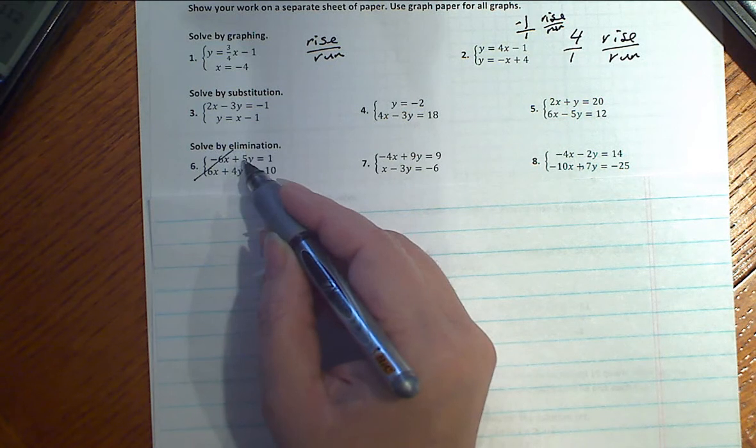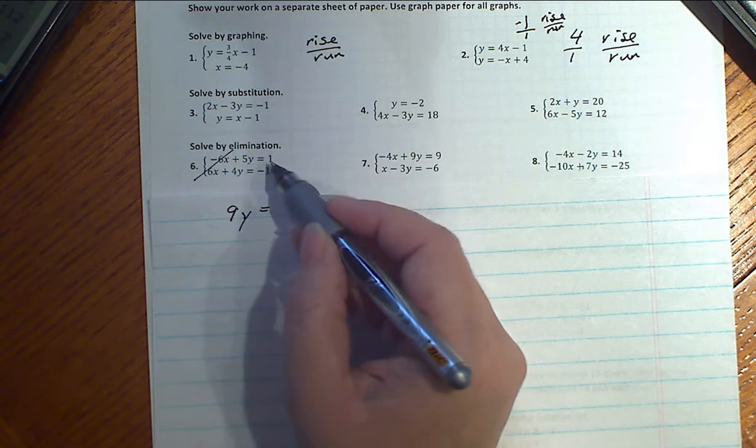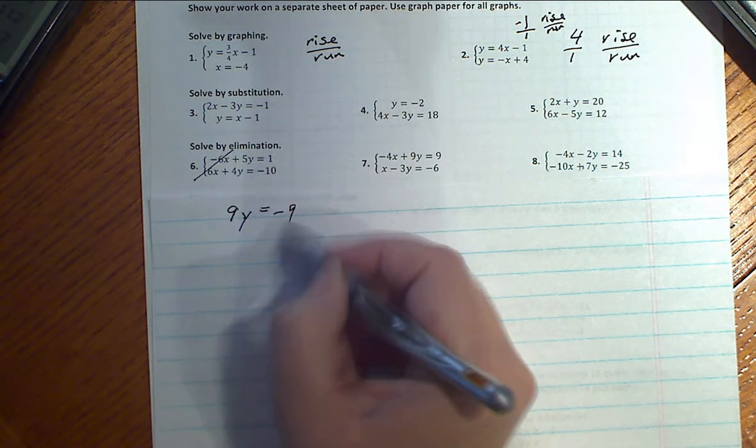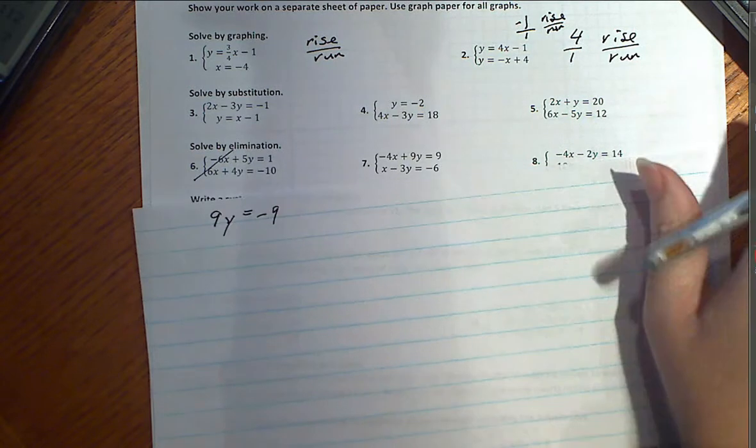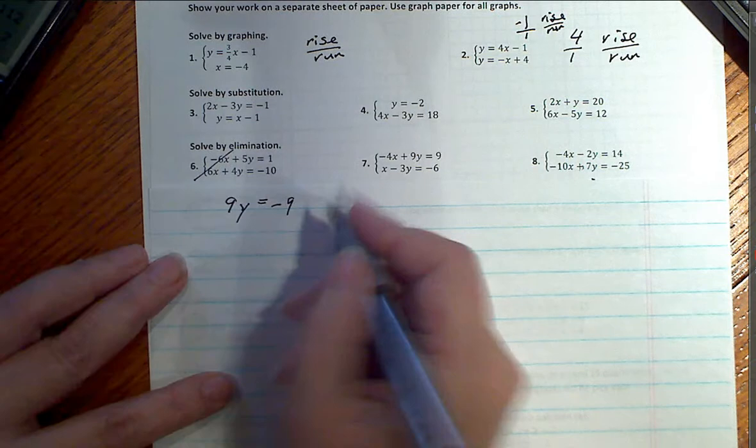5 and 4 is 9y is equal to negative 9. Divide by my 9, I get y is negative 1.